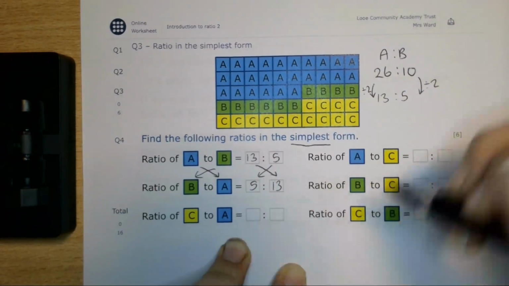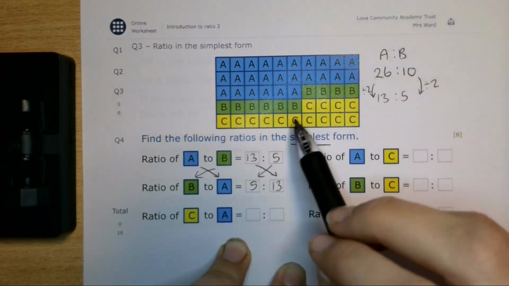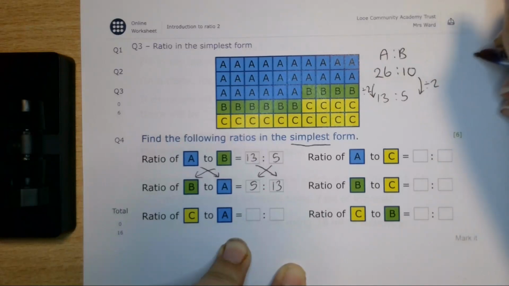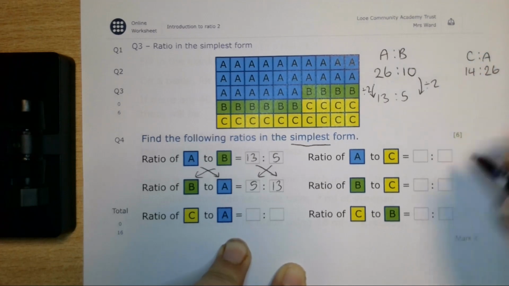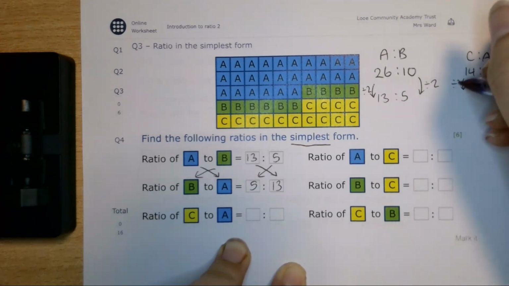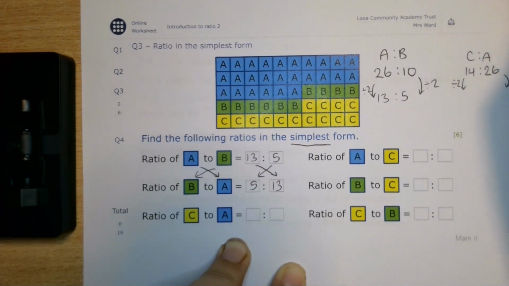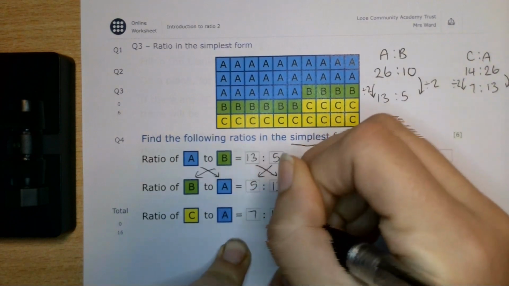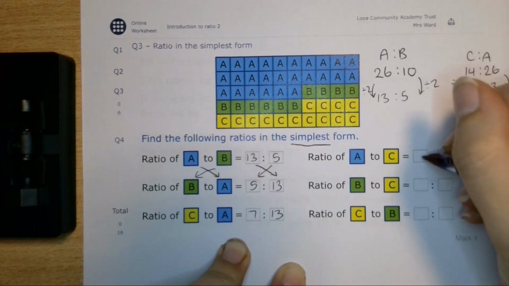C to A, well, C, there are 14 C's. So C to A, 14 C's. We've already counted the A's, there are 26 of those. Again, they're both divisible by 2. So we can divide both of those by 2. 7 to 13. And then again, we've swapped them round.